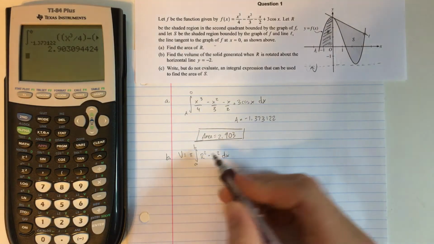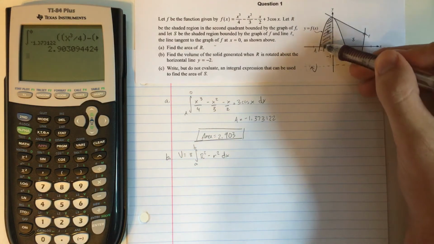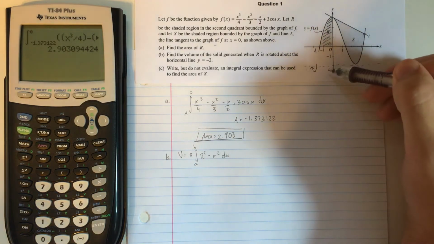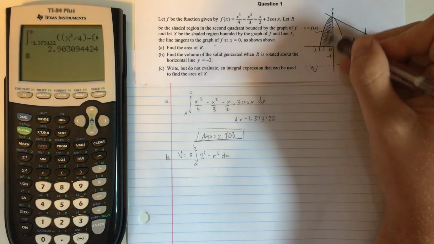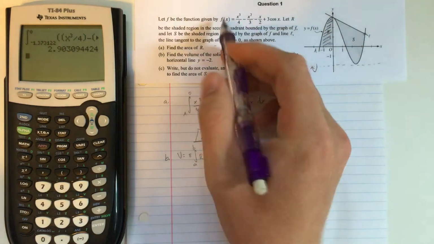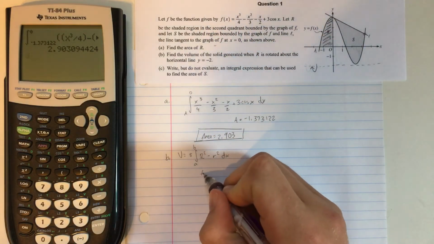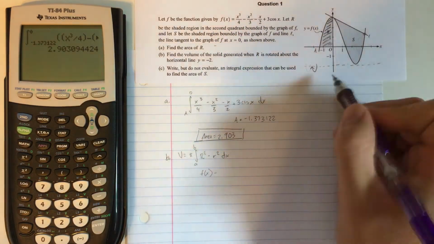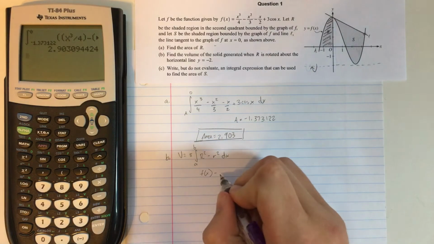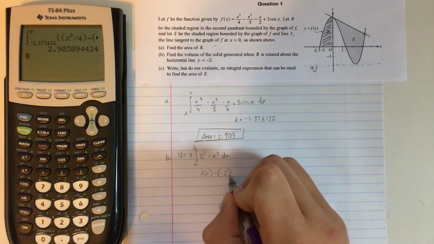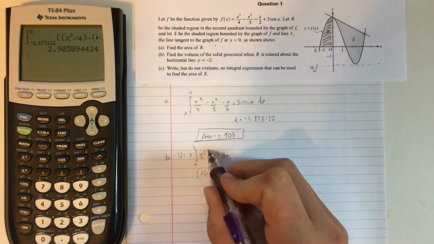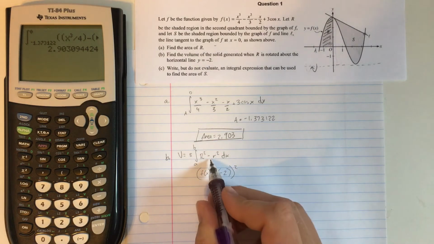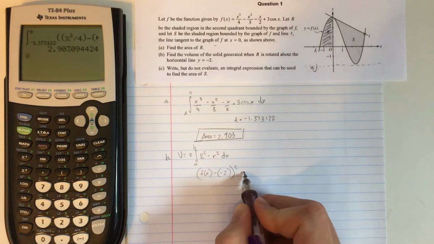Now our big R is going to be the top of our function minus our lower axis of rotation. So this is f of x given to us in the problem, so that's going to be f of x minus the line negative 2. We're going to square the entire thing because it's big R squared. And then we need our little r squared.